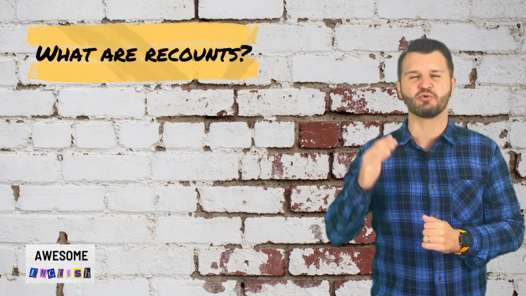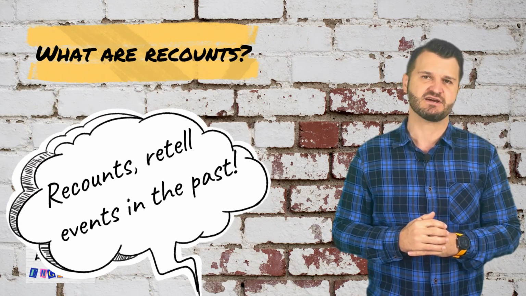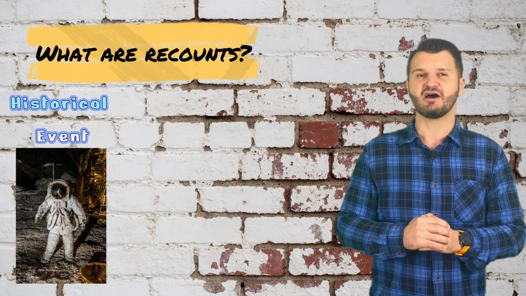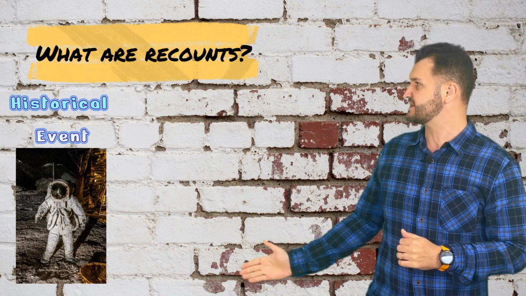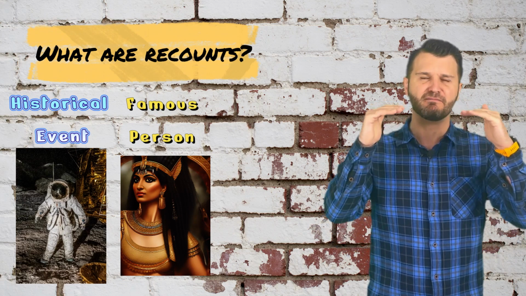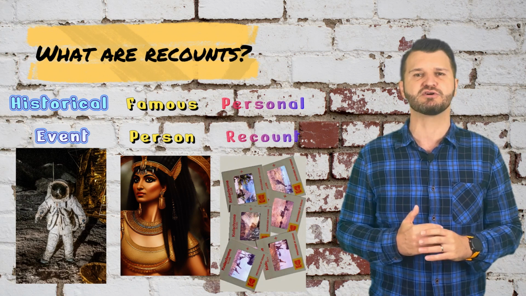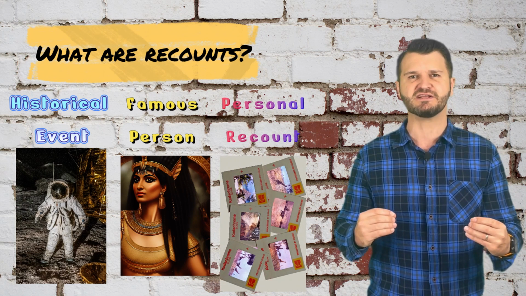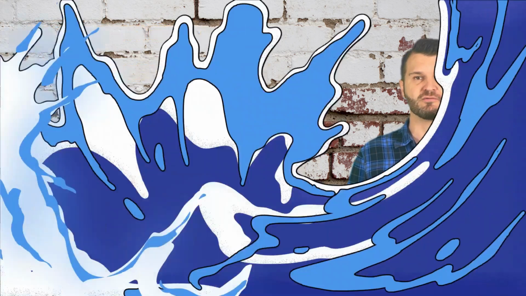Alright, let's get started. So what is a recount? So a recount is a text that retells events in the past. Now you could write a recount about different things. You could write a recount about a famous historical event in the past. Or you could write a recount about a famous person and some major events that happened in their life. Now you could also write a personal recount. So a personal recount is where you're recounting events from your life that have importance. All right, so let's learn more.